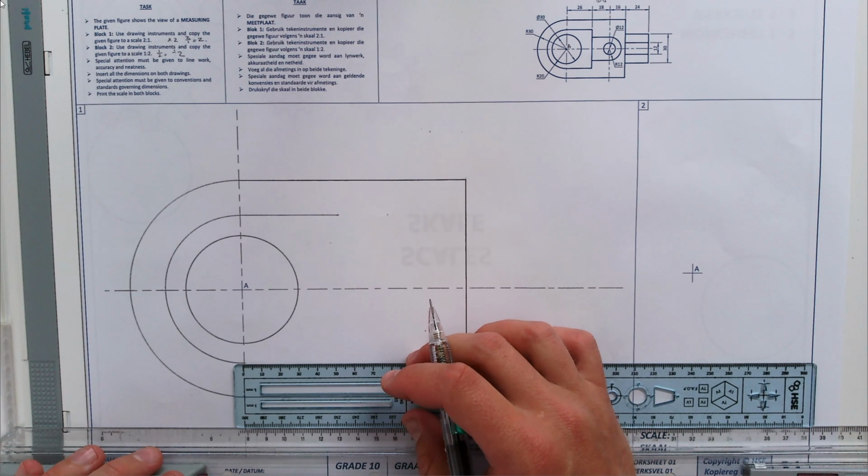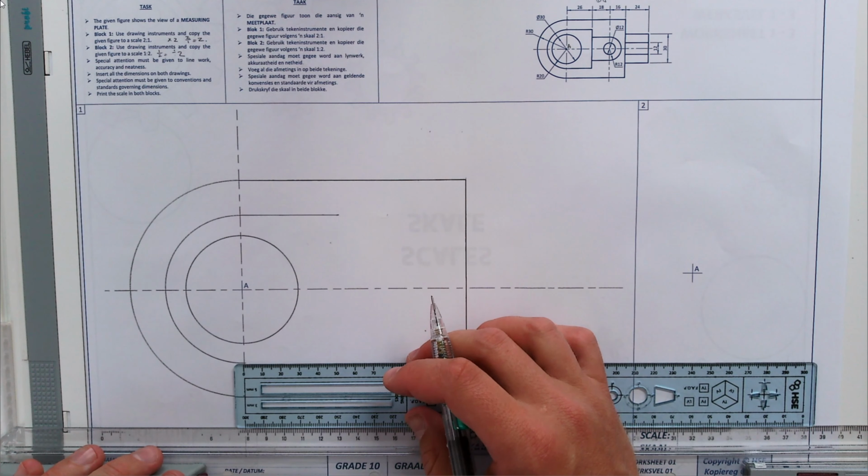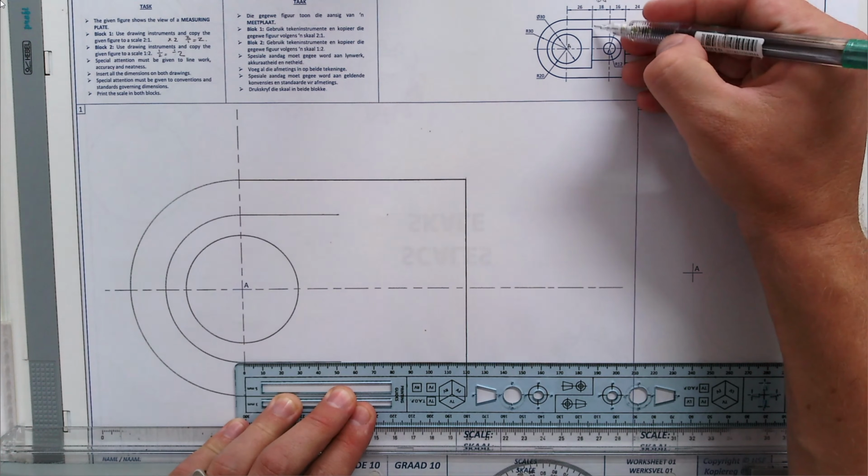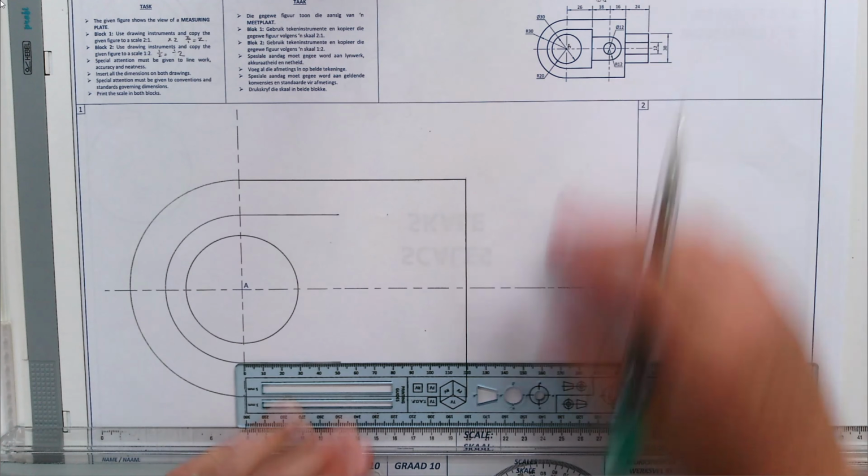The same down here, 52. Once again, we can close it. Those 2 points should line up. There we go.